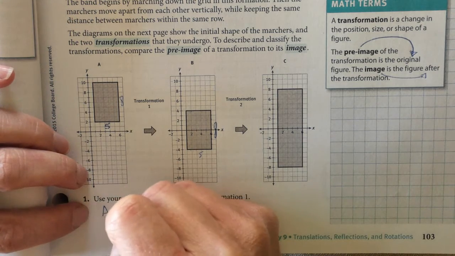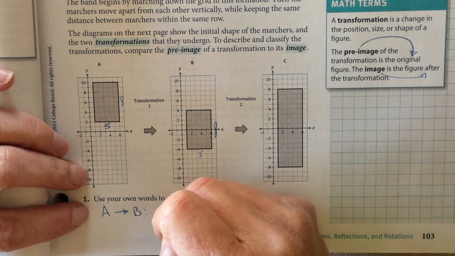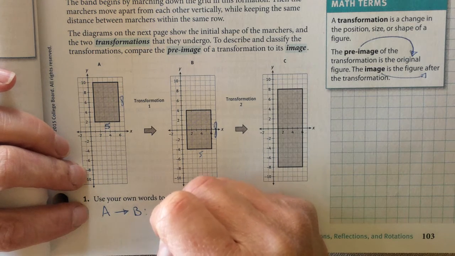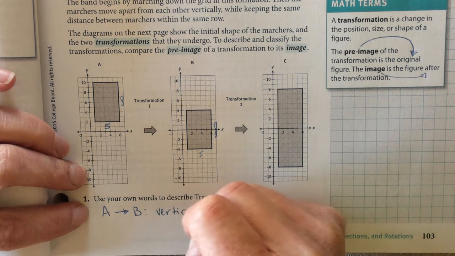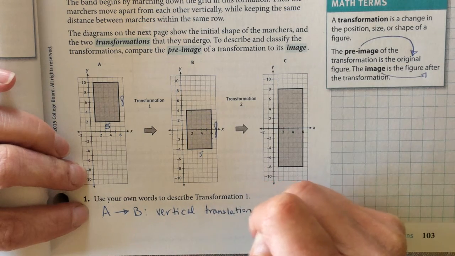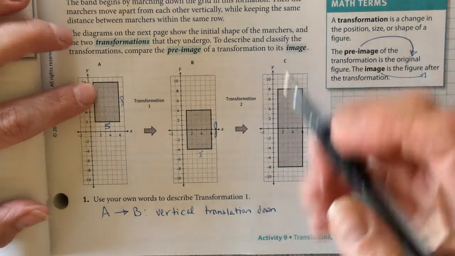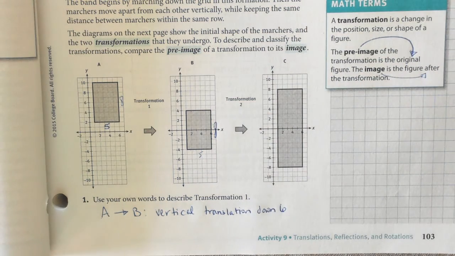So from A to B, I think it's fair to say that this was a vertical translation down. Remember, we started at 10, we're sitting at 4, down 6.